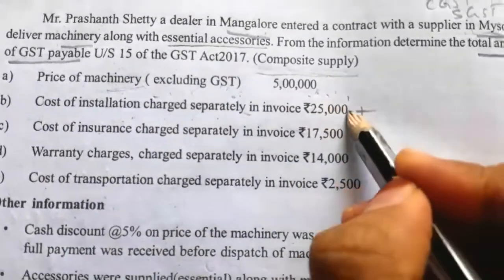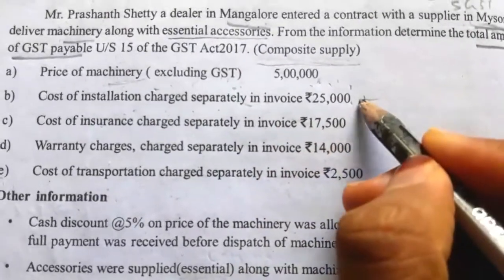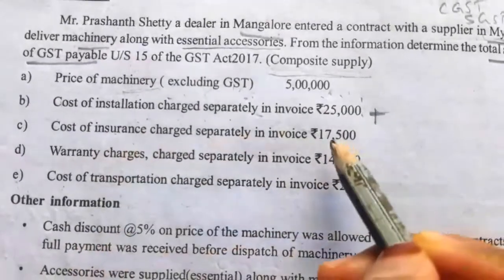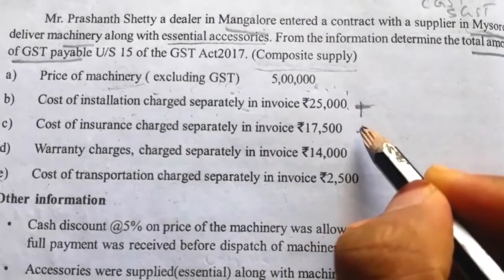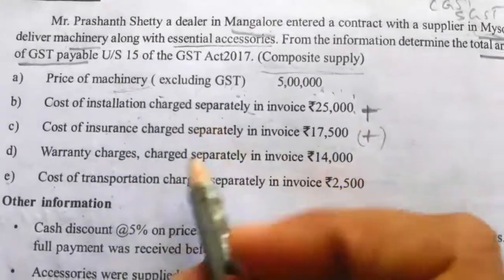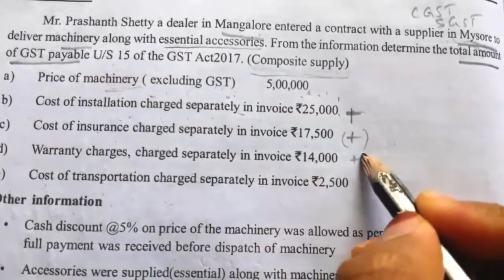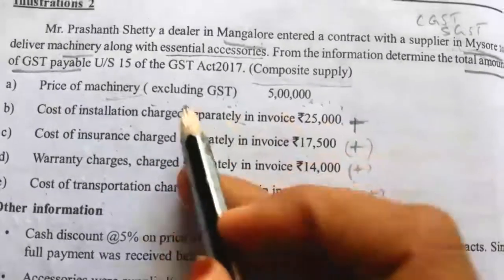These are some of the expenses which are not included, charged separately. So we have to add cost of installation. Cost of insurance charged separately in invoice. These are expenses not included, so we have to add. These are charged separately. Warranty charges charged separately we have to add. Cost of transportation charged separately we have to add to the price of machinery.